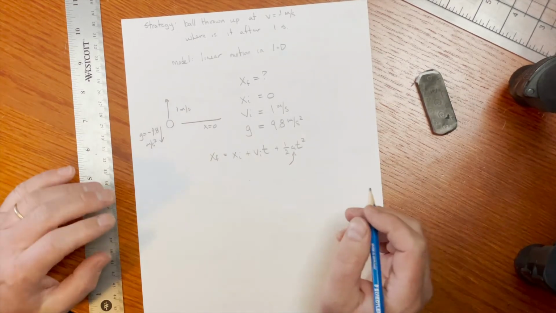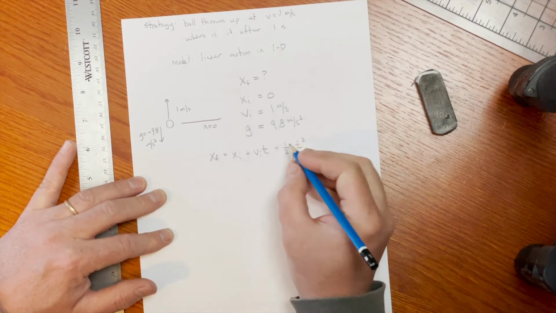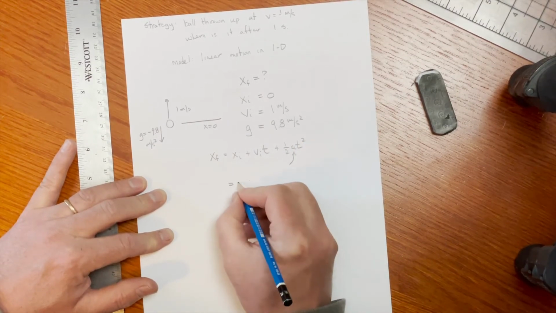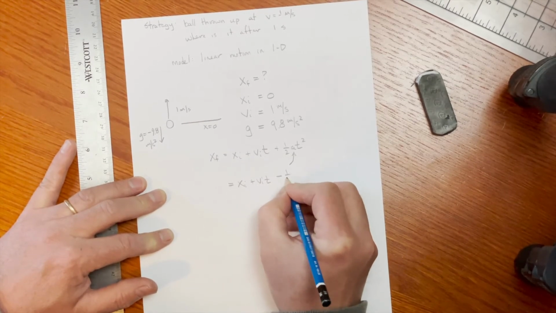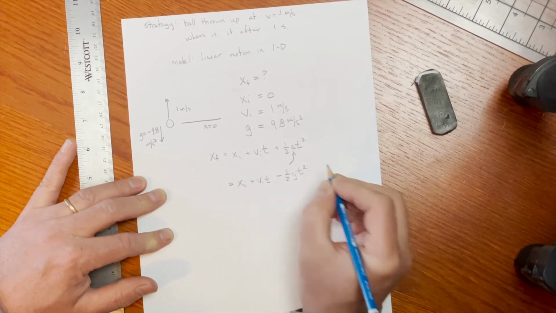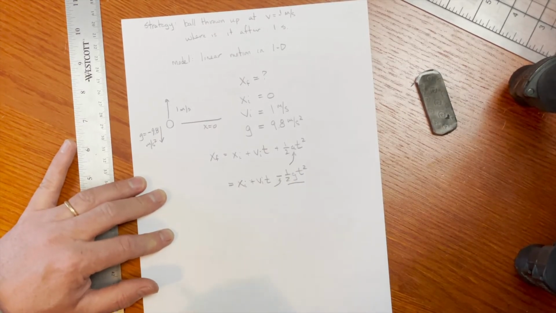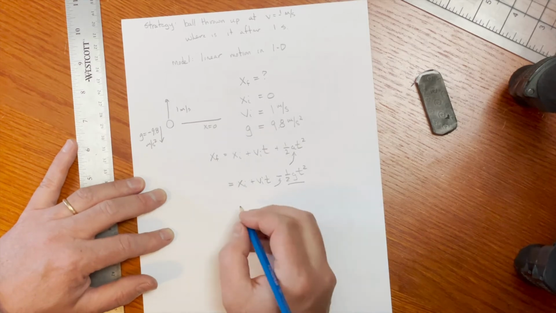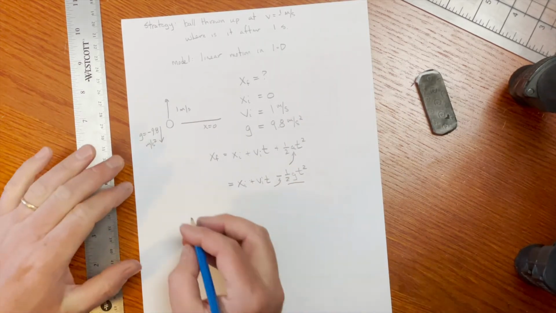Since this is an equation where we have to take into account direction, I'm going to change that to minus g. This minus sign comes in because we're slowing down instead of speeding up. Okay, so I have all my knowns, I have my unknowns, everything's good.